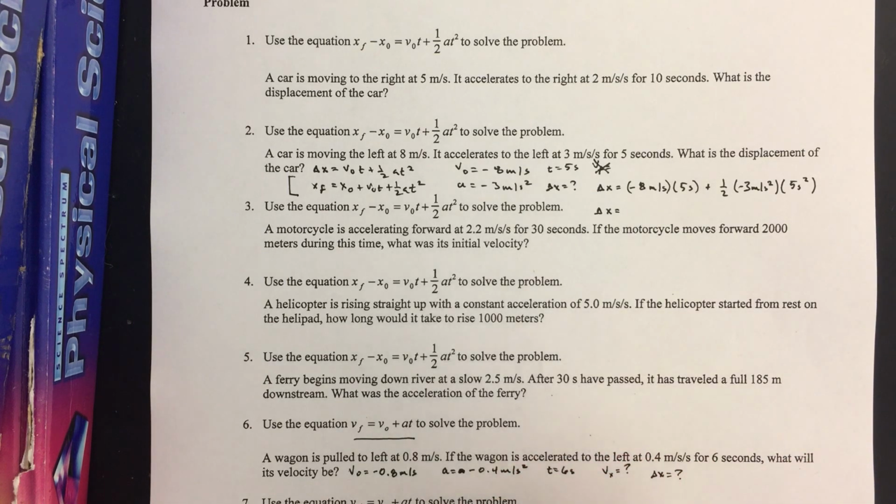Our final velocity, again, is what we're looking for. The initial velocity is negative 0.8 meters per second, plus an acceleration of negative 0.4 meters per second squared, times 6 seconds. What we tend to find is students not necessarily missing questions on the math for these kinematics, but failing to put the sign in the correct location.